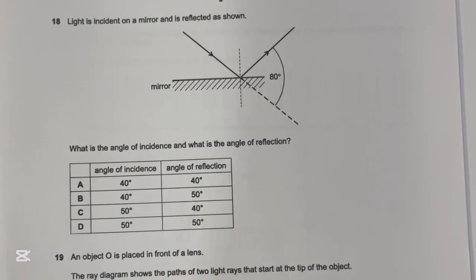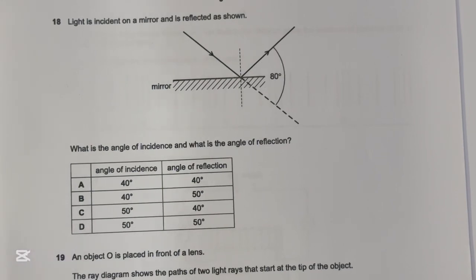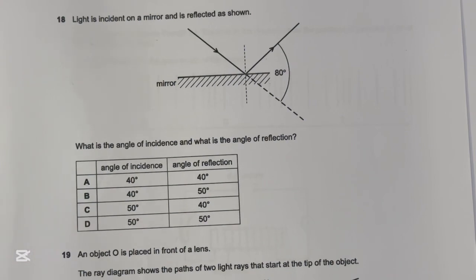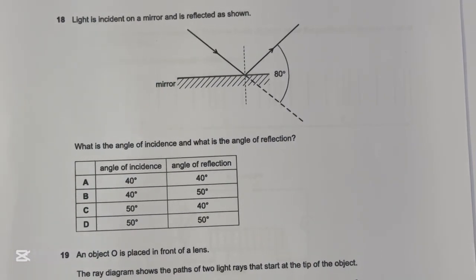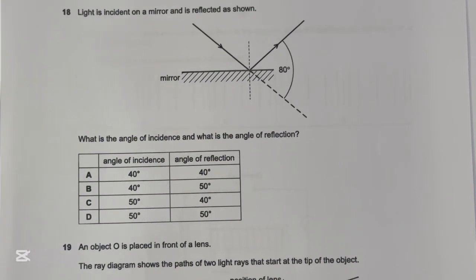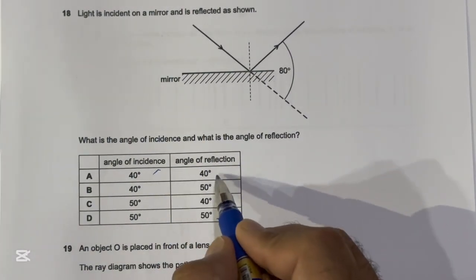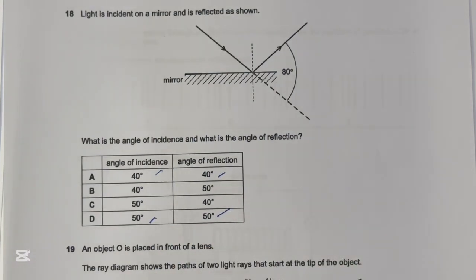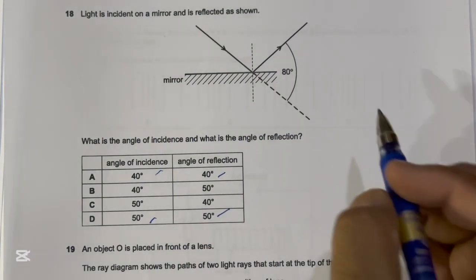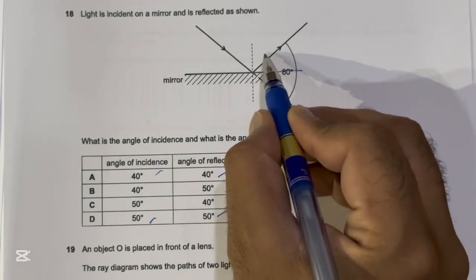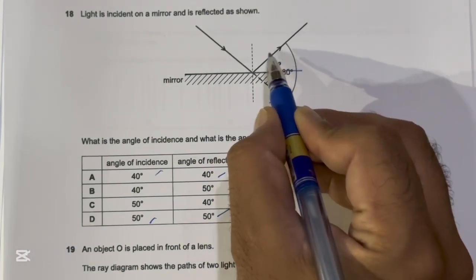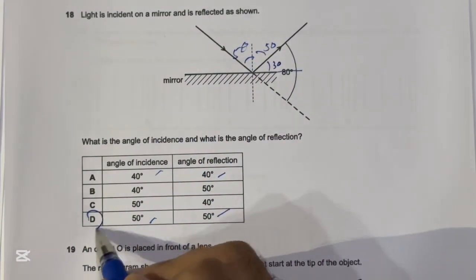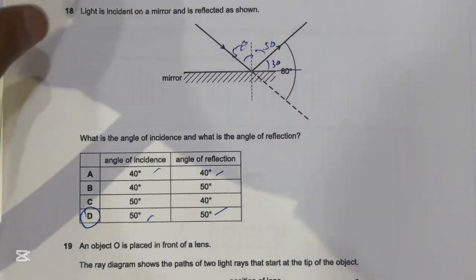Angle of incidence and angle of reflection. We know that due to the law of reflection, the angle of incidence and angle of reflection should always be equal. So options A and D carry that. Now we need to observe carefully: if this is 90 degrees and the whole is 80, this should be 30 degrees and this should be 50 degrees, and if this is 50, this is also 50. So option D is the right choice.